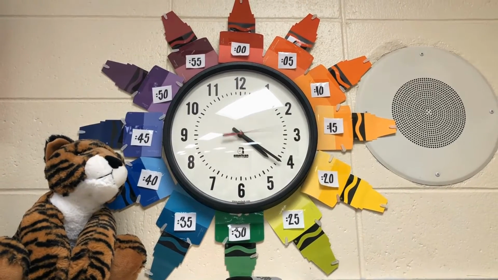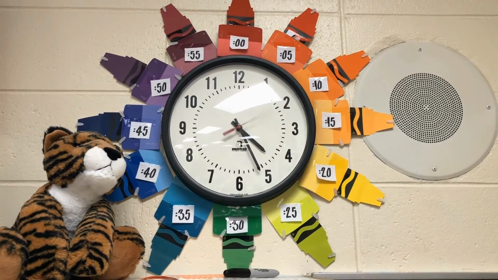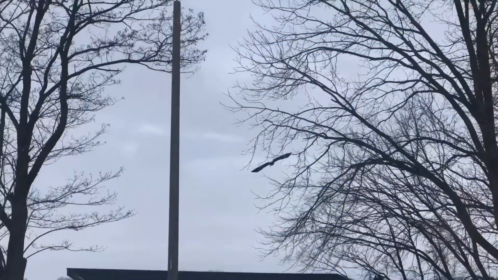Pretzel math time. Pretzel math time. Pretzel math time. Let freedom ring.